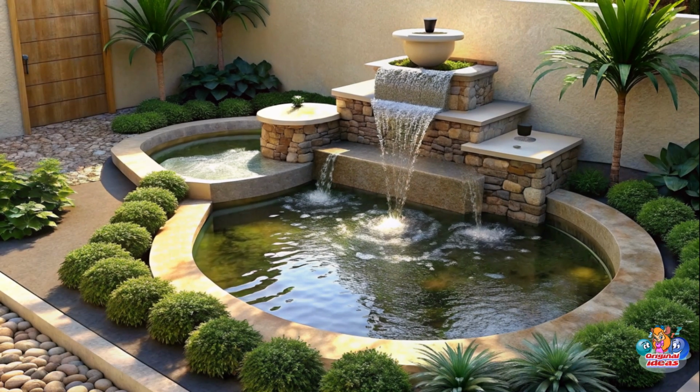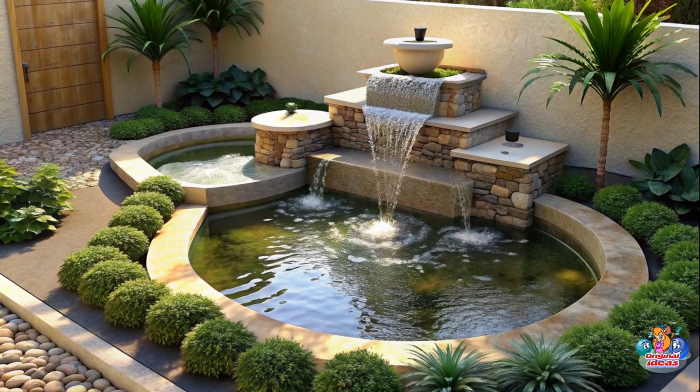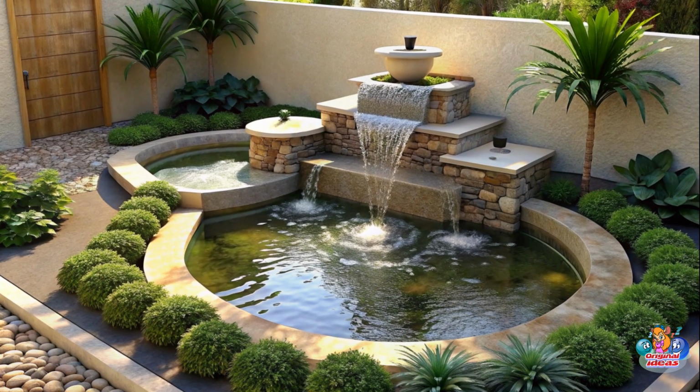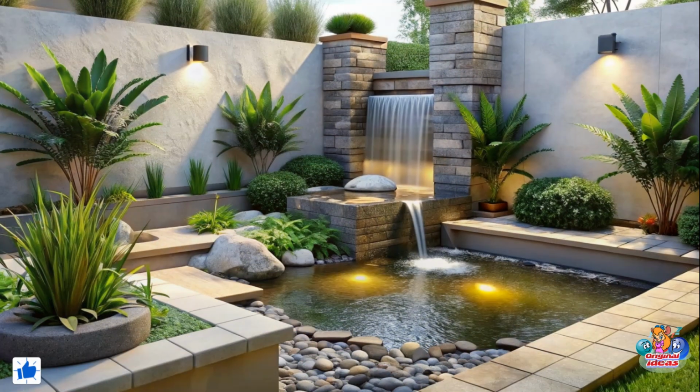Backyard design ideas. Enhancing your outdoor oasis with a small fountain or waterfall.